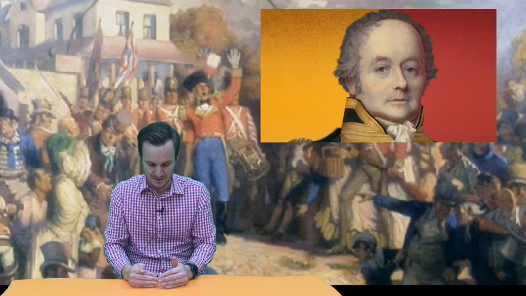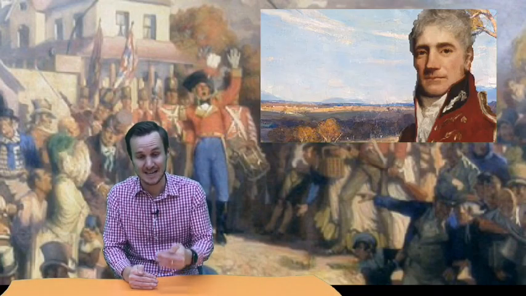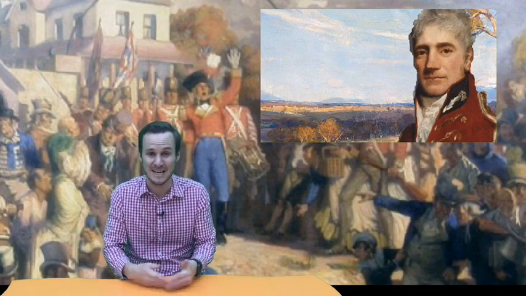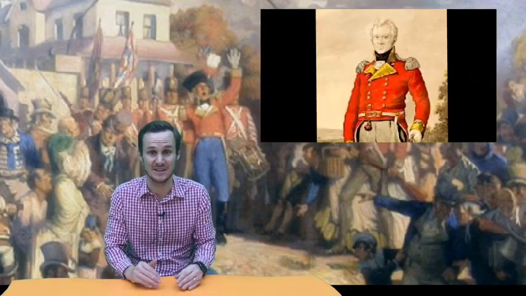At this point, William Bligh is sent back as well. The next governor to come in is Lachlan Macquarie, who becomes the most influential governor in pretty much the whole history of that Sydney colony.